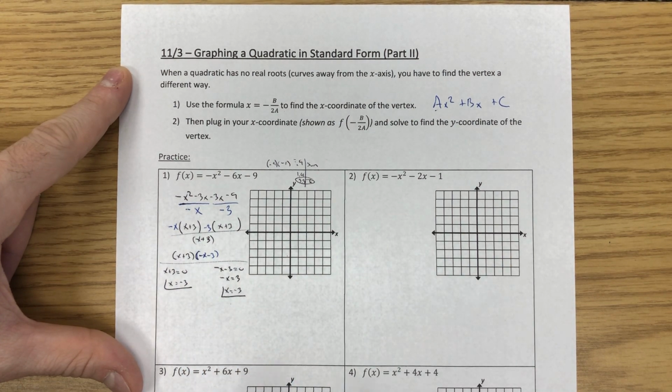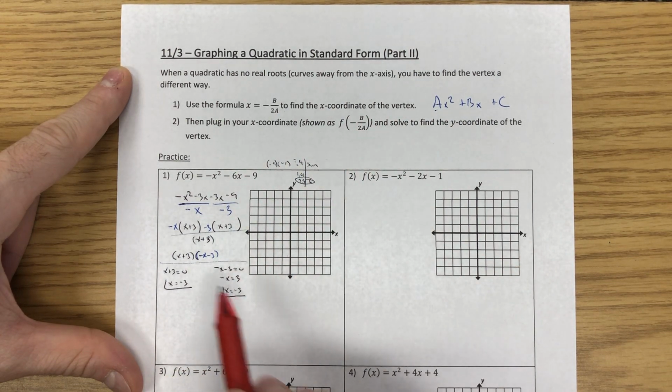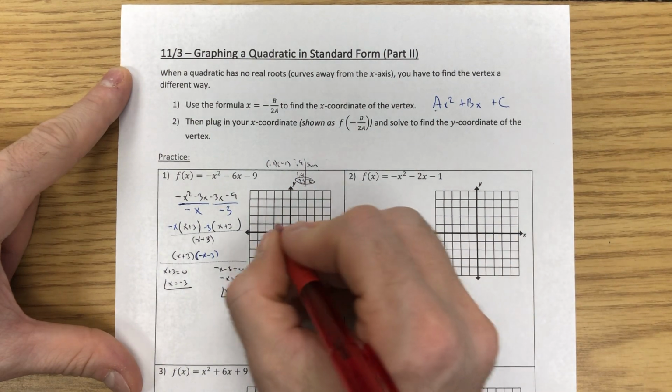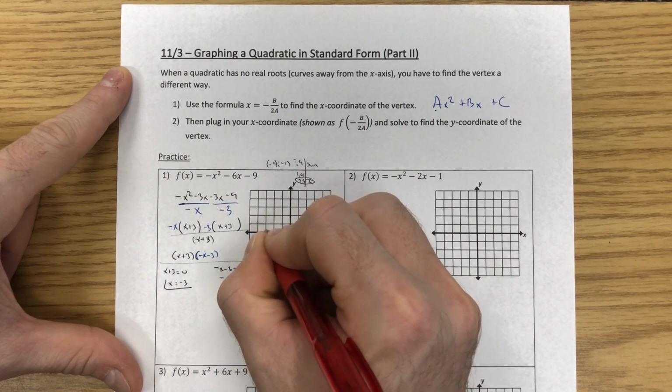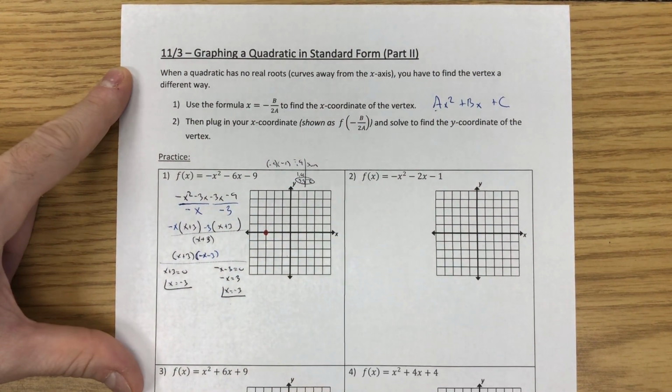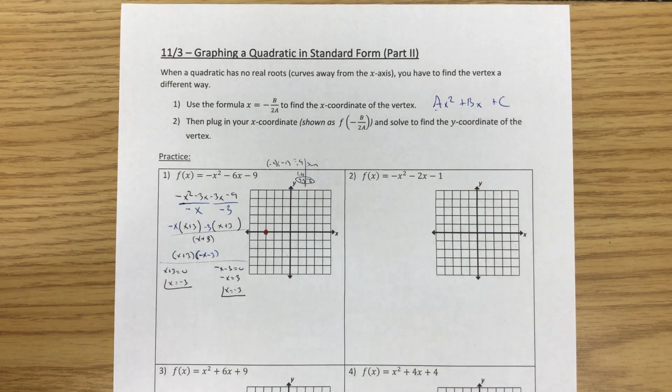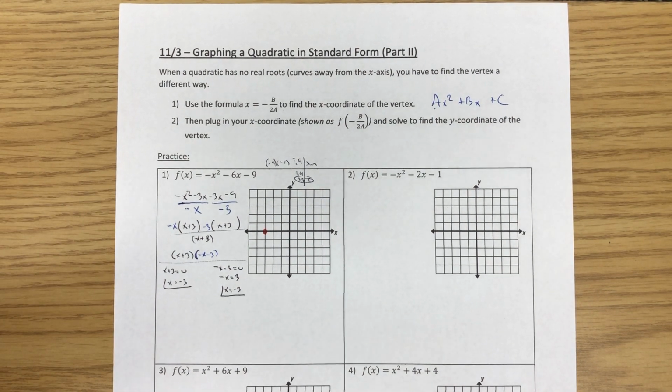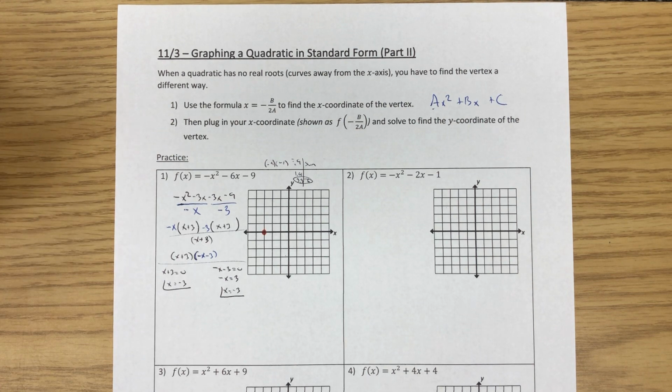When we try and graph this using the root method, which means we're not graphing the vertex, I end up with the same root, negative 3 and negative 3, which gives us a problem because that root is our vertex.